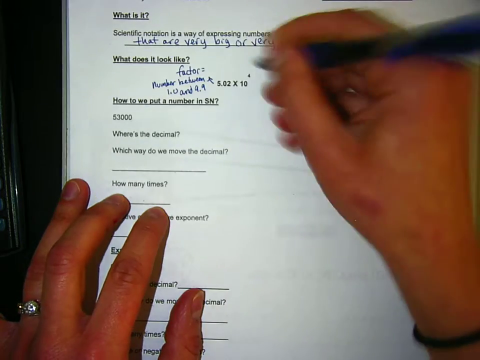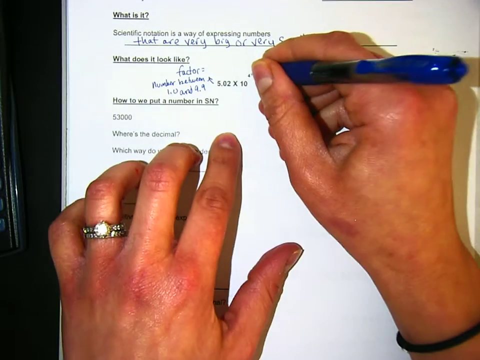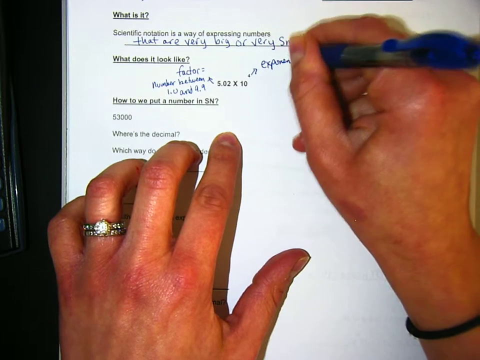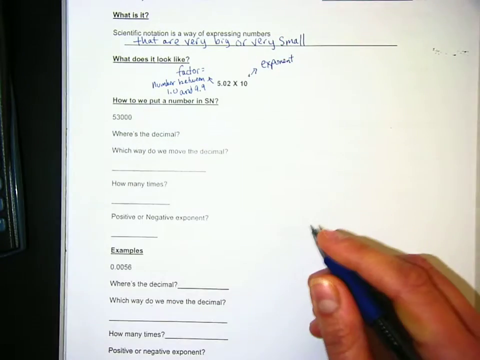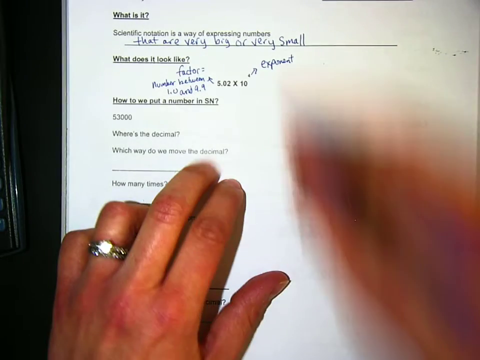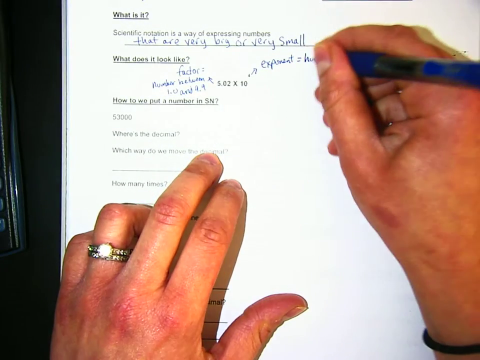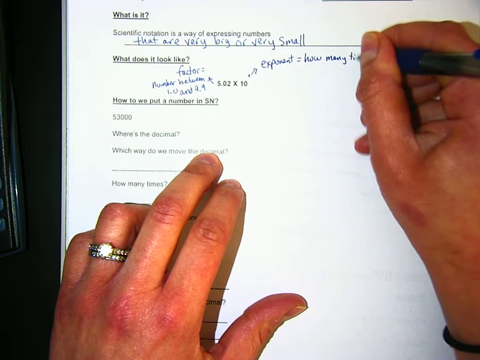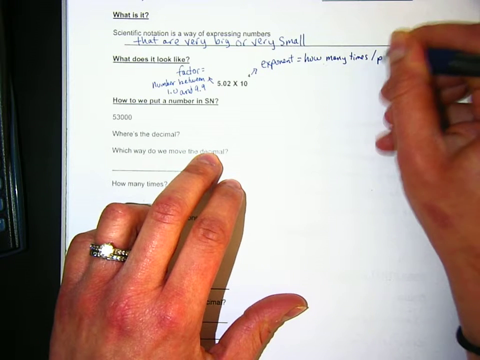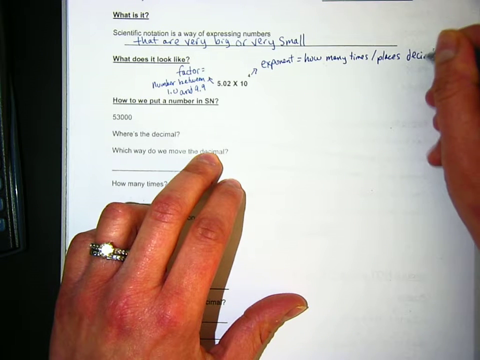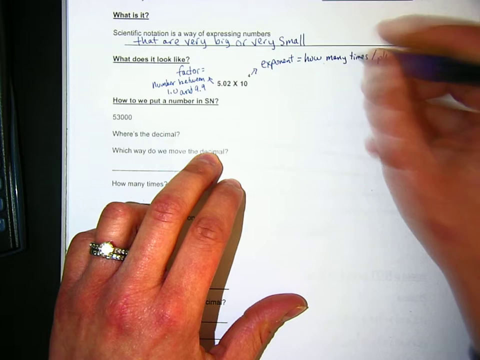The times 10 to part, the 4 is your exponent. So the 10 is referring to every time you move a decimal point, you change your number by a factor of 10. The exponent tells us how many times, or places, the decimal point was moved.